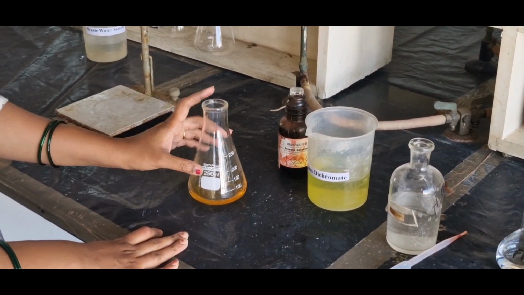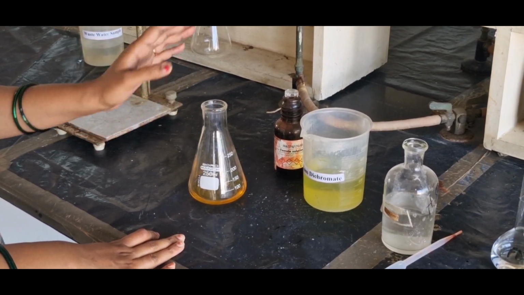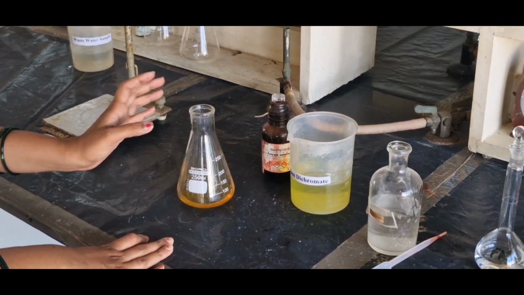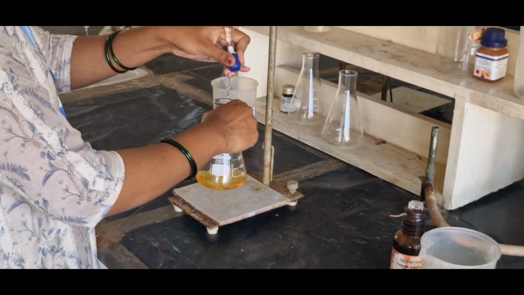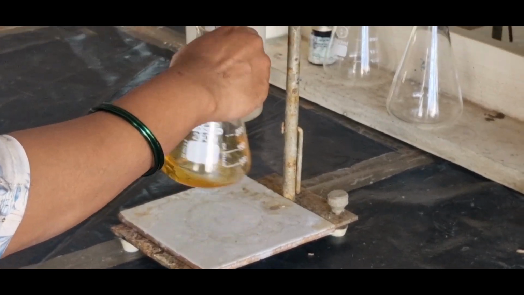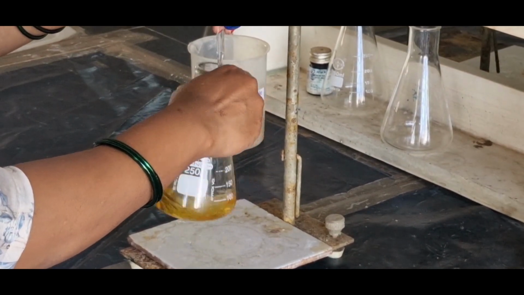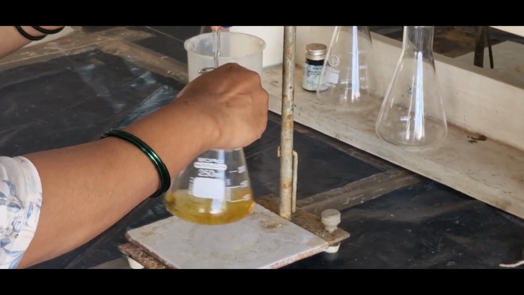This titration is used only to know the reaction of K2Cr2O7 with the FAS. So in this we will come to know the exact volume required for the reaction of only K2Cr2O7 with the FAS, excluding the water sample.